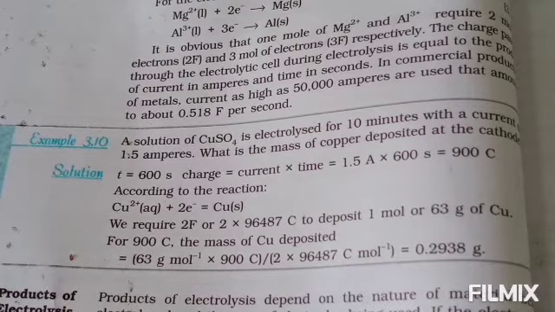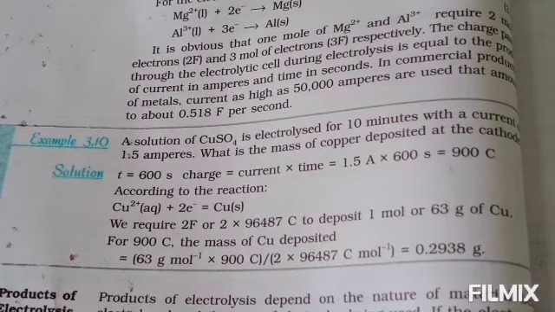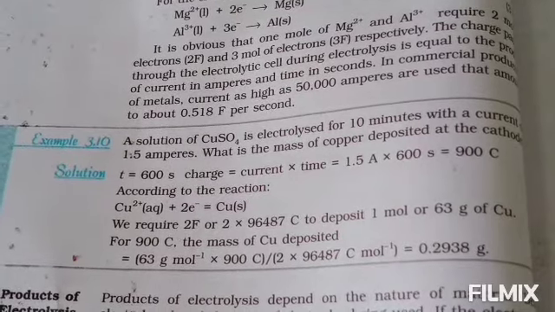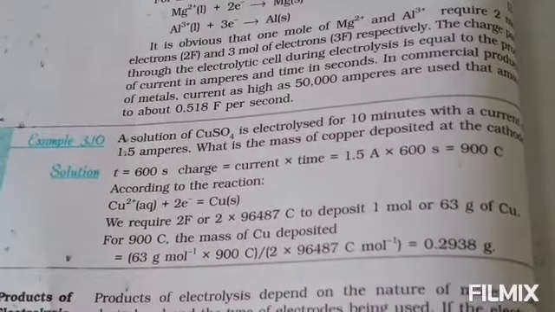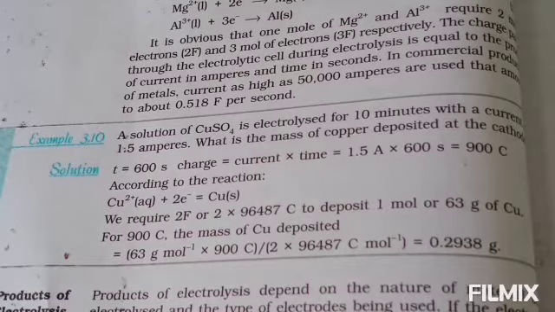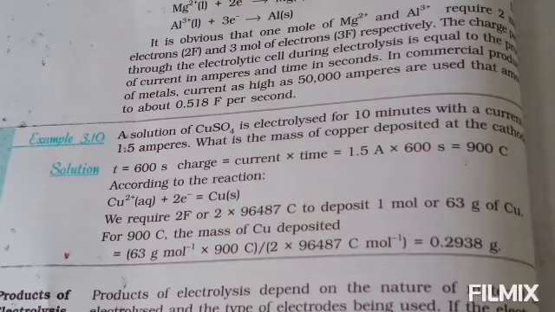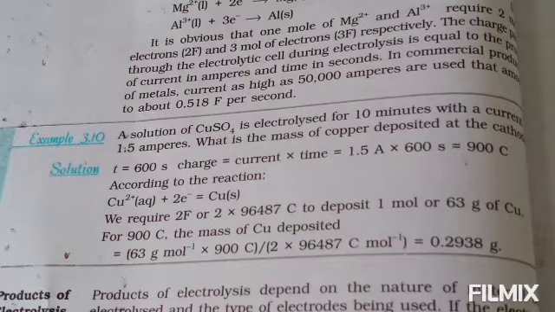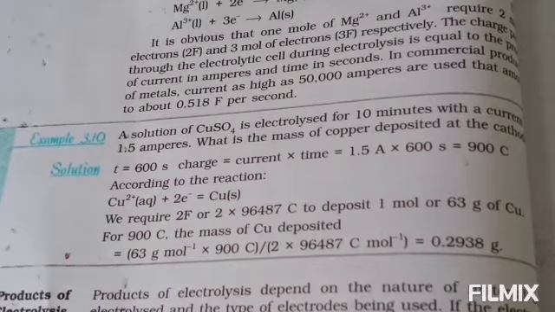That is the unitary method, which you learned in your lower classes. The value which you get is 0.2938 grams. This is the mass deposited at the cathode when you pass a current of 1.5 ampere in an electrolytic cell for about 10 minutes. This is your answer. Now let us see about the products of electrolysis.